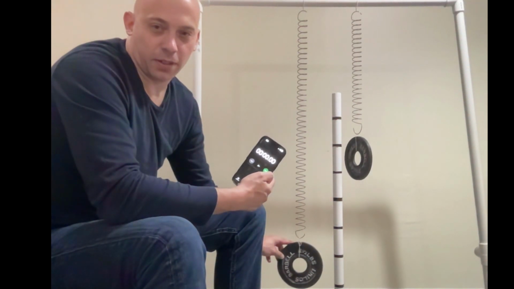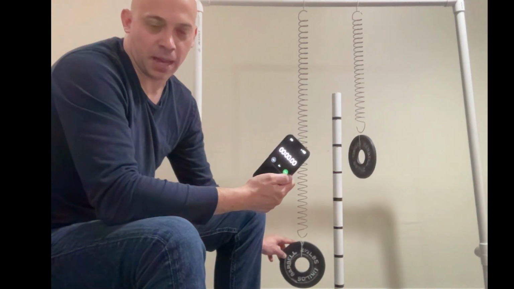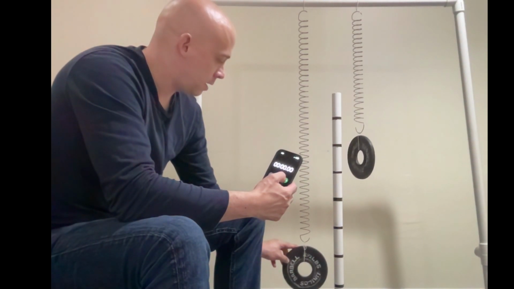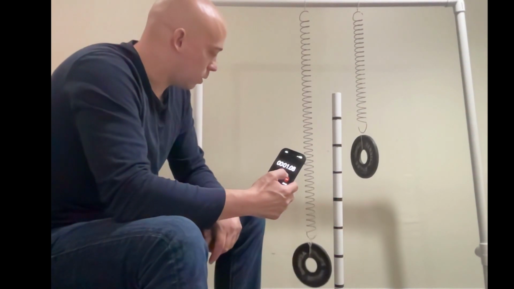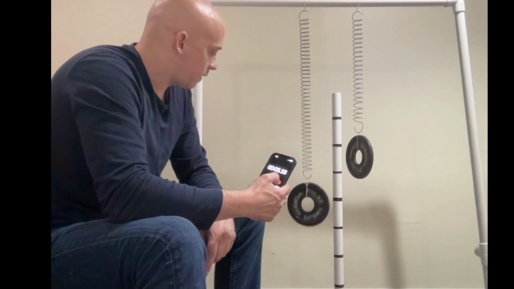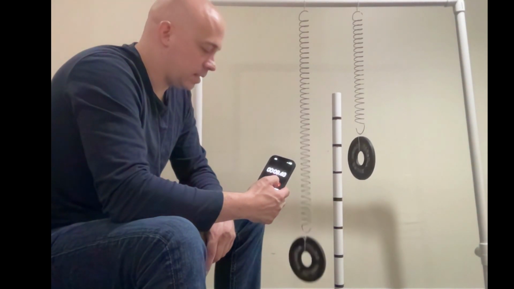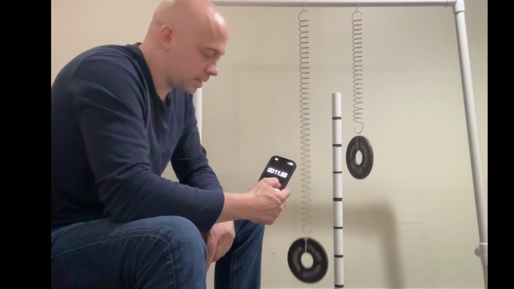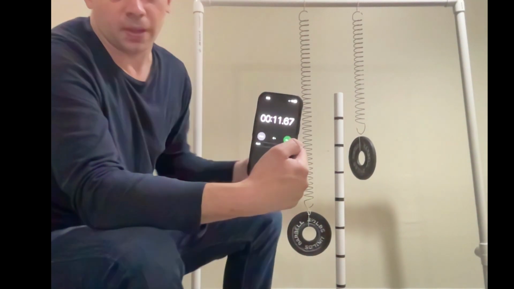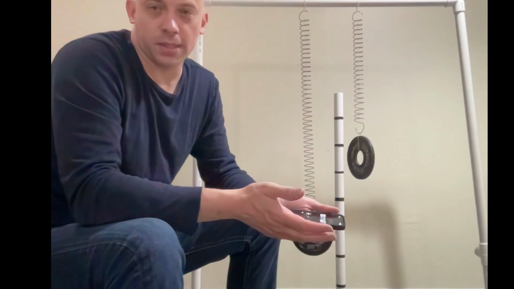So to correct for human error, I might do 10 oscillations and time that instead. All right, so ready, set, go. 1, 2, 3, 4, 5, 6, 7, 8, 9, 10. All right, so that gave me 11.67. If I divide that by 10, then that's going to be 1.17.